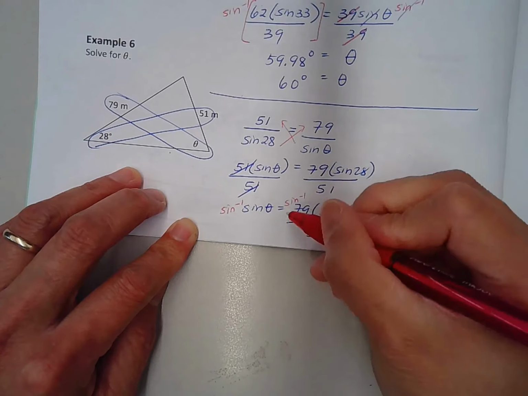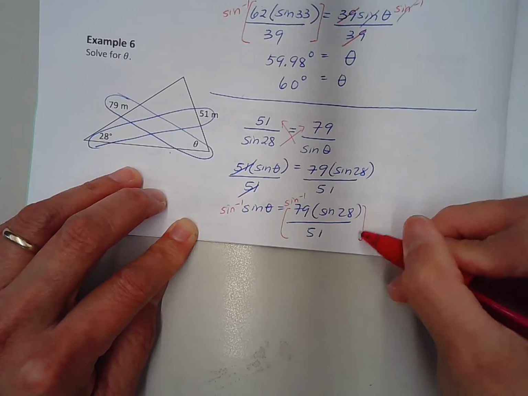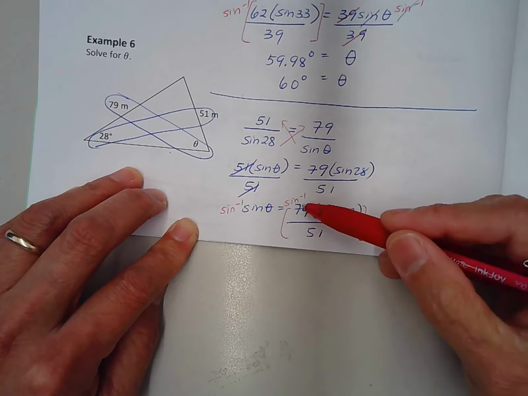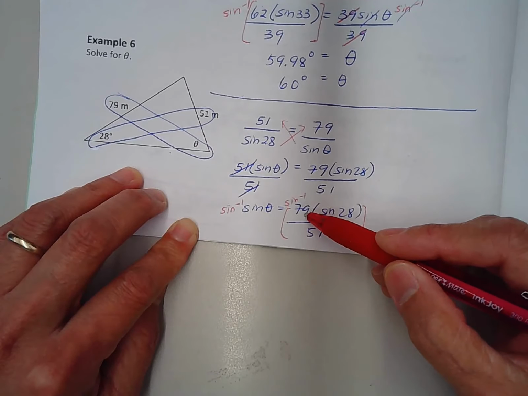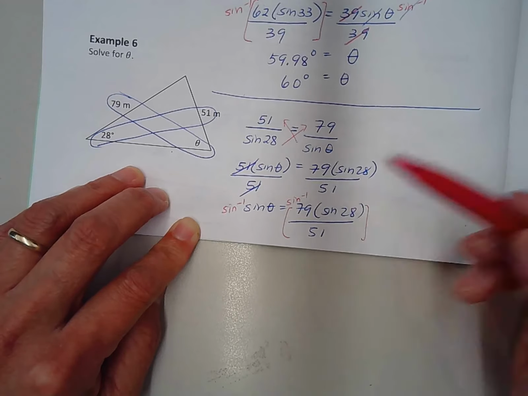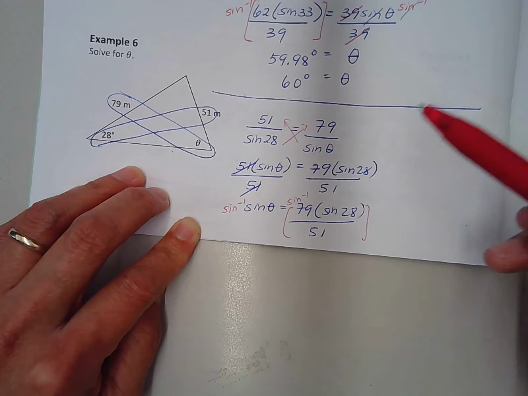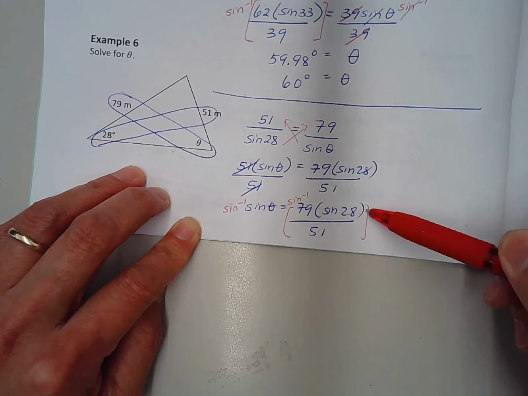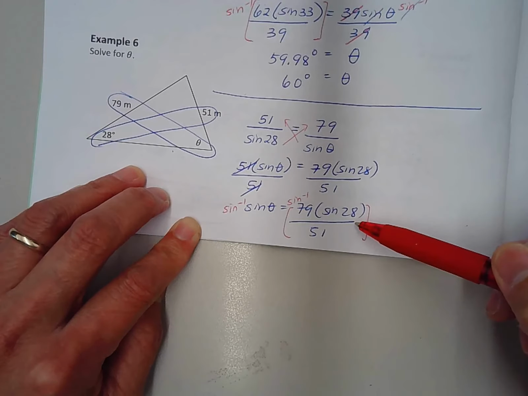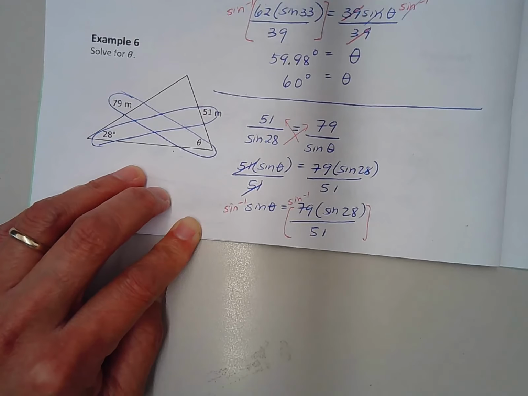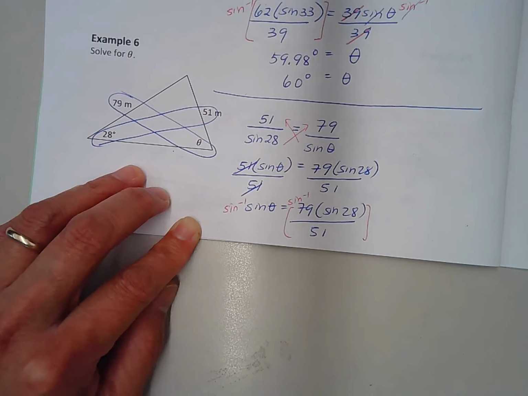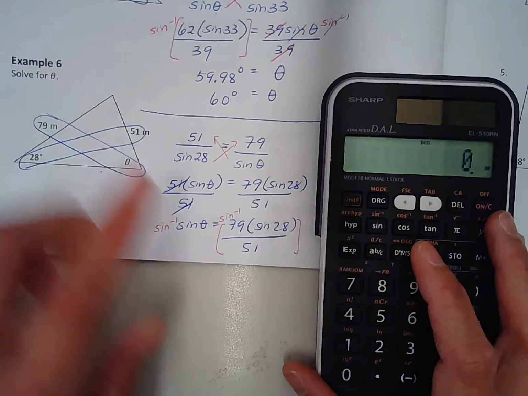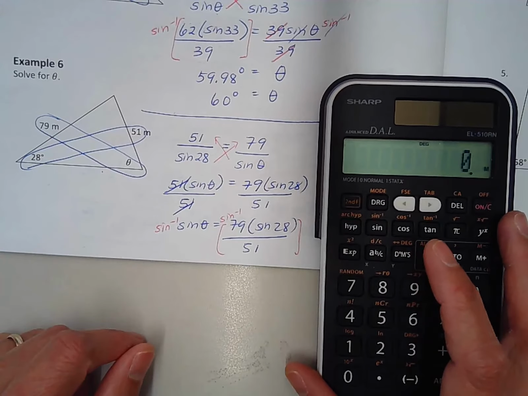Now, if we just do the sine inverse of 79 and not do the brackets, we're only taking the sine inverse of 79, which is going to be an error. So make sure you sine inverse all of these numbers. That's why you have to open up a bracket and then close it at the end. So go ahead again and try entering this and see if you get the same answer.